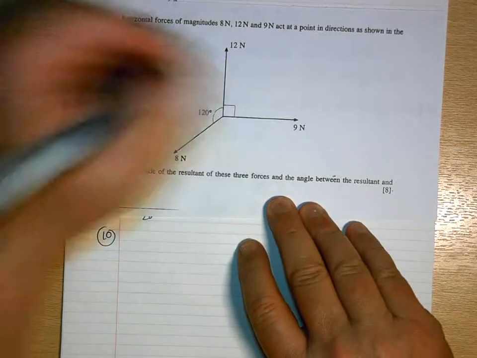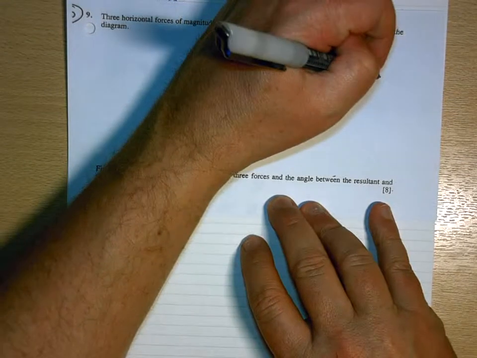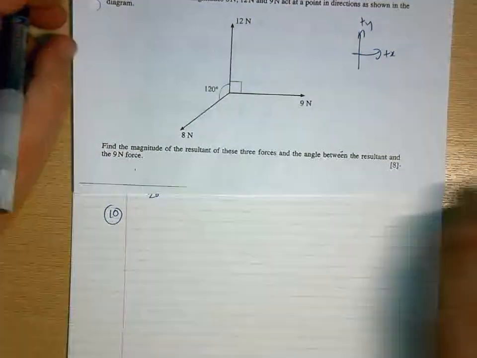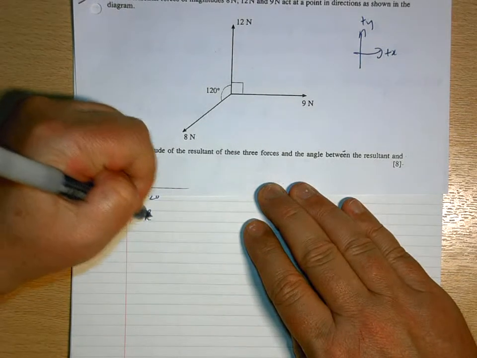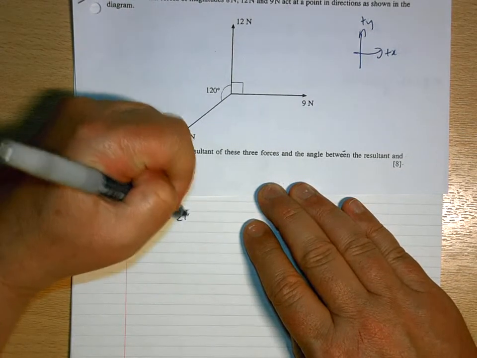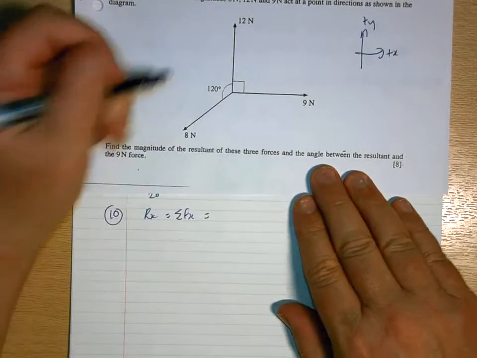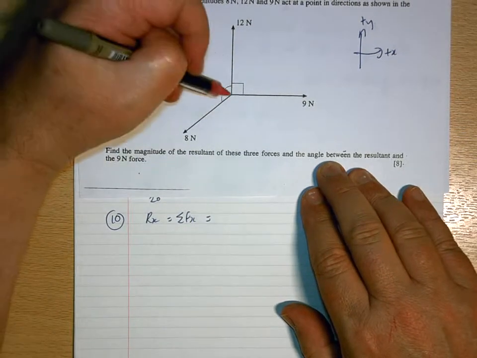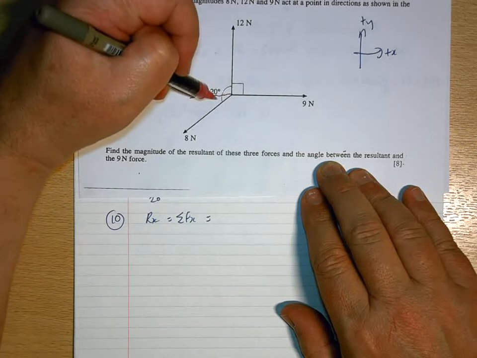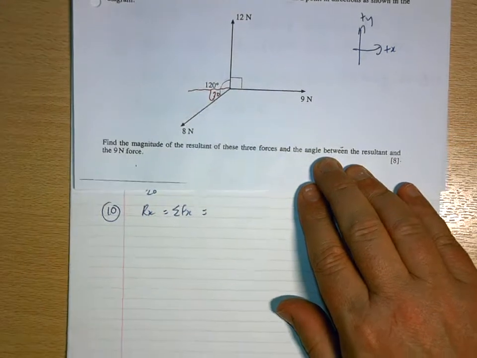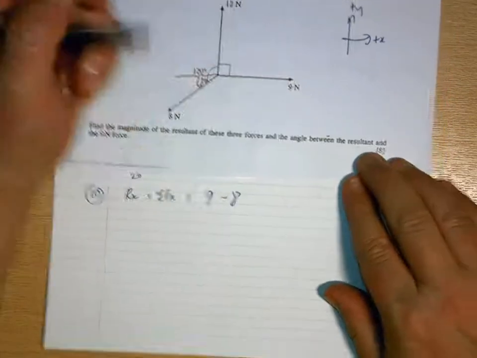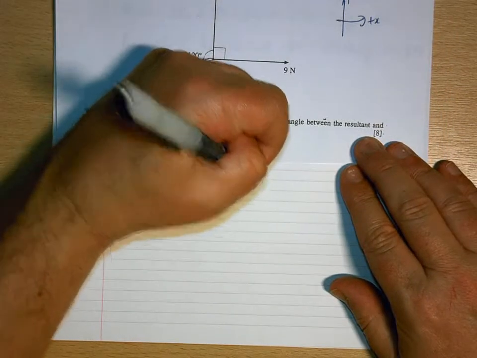So plus x plus y, resultant, so Rx equals the sum of Fx, which will be, so if that is 120, that's 90, which means that is 30. So you've got 9 minus 8 cos 30.